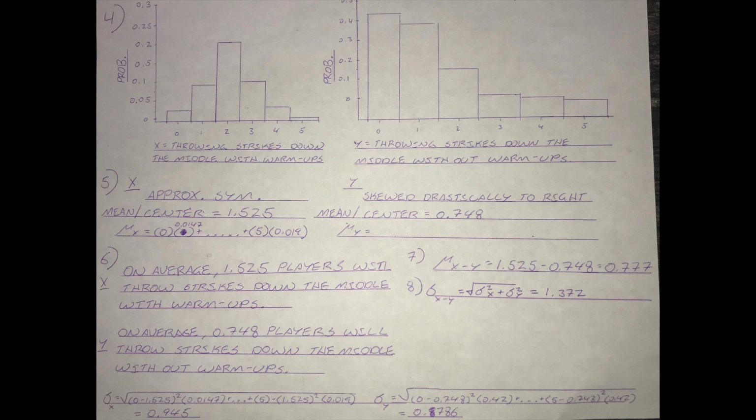The difference of standard deviation equals the square root of standard deviation of x squared plus the standard deviation of y squared, which equals 1.372.